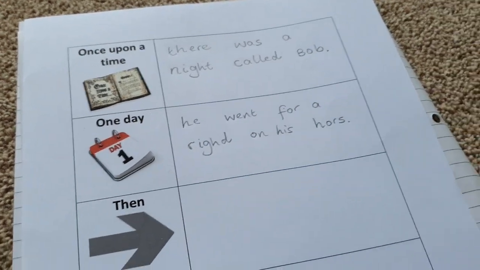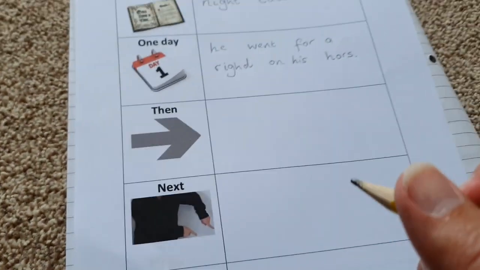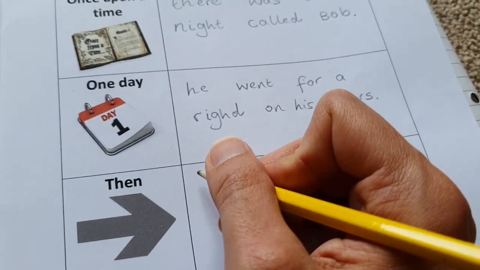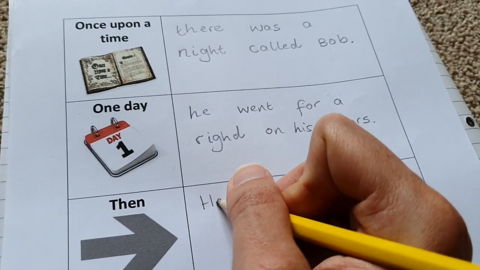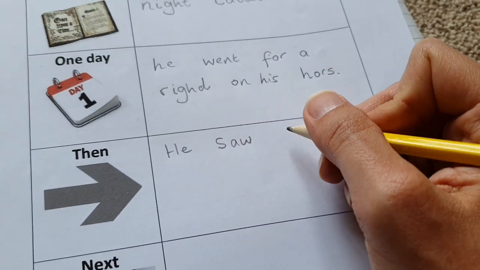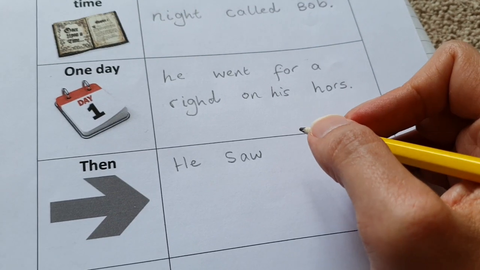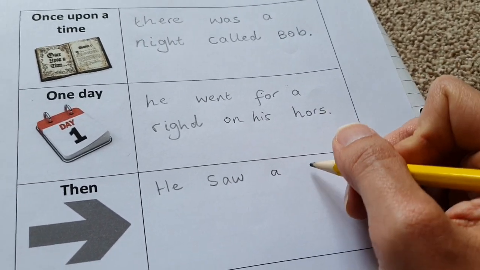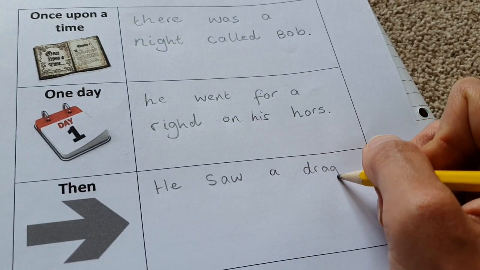Full stop. Then, this is the problem, something exciting. And obviously if it's a knight, it's going to be a dragon. Then he saw, now I know how to spell that one, but maybe your children don't, so they'll use their phonics. He saw a dragon.